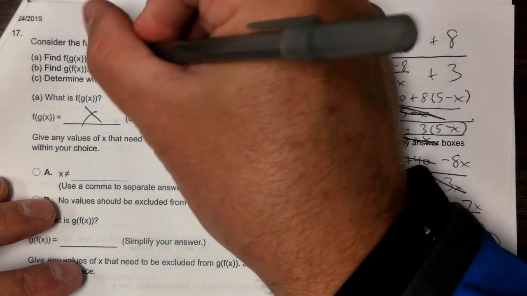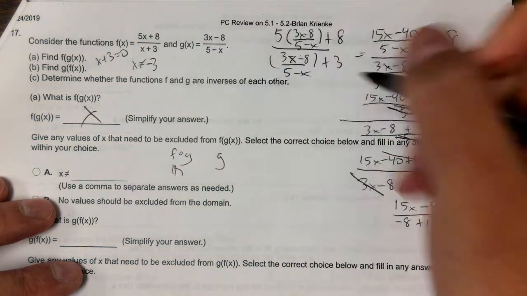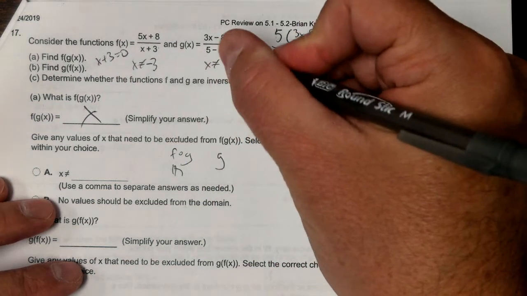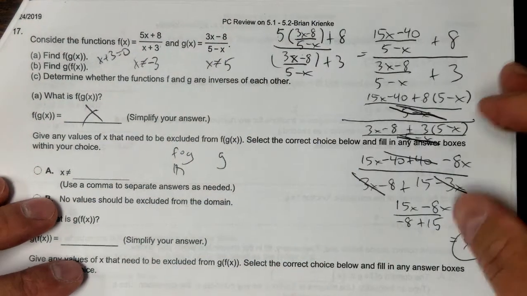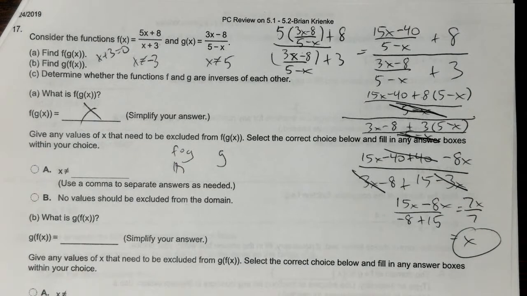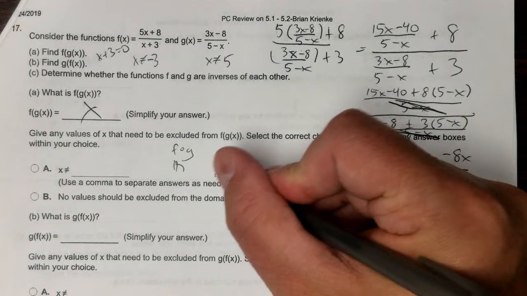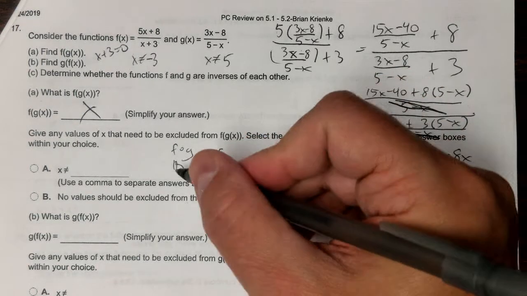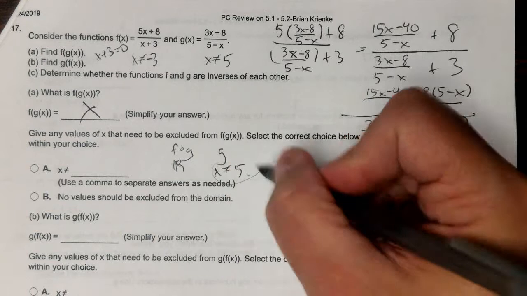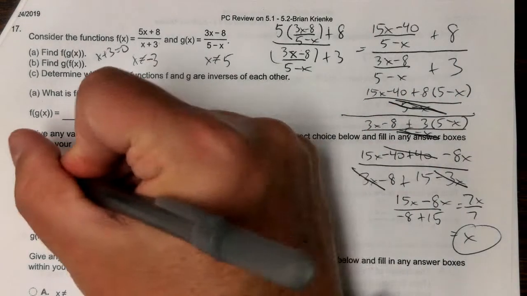So think x plus 3 equals 0, so it's negative 3. And this one would be x not 5. So you look at this part, x not 5, and between real numbers and not 5, you have to do the not 5.